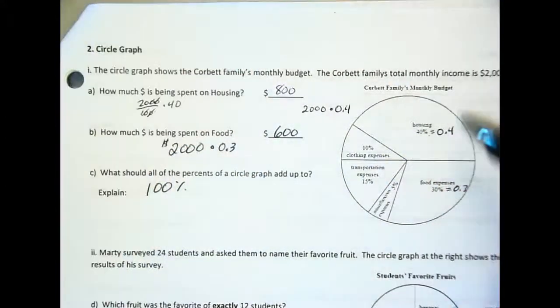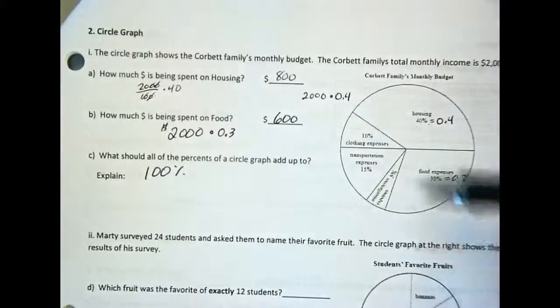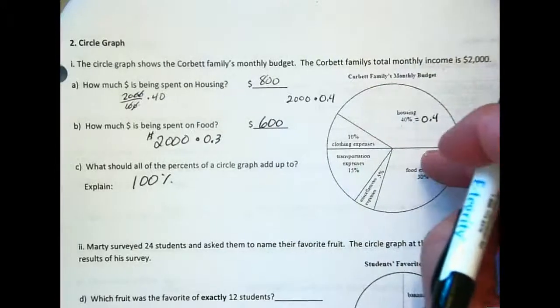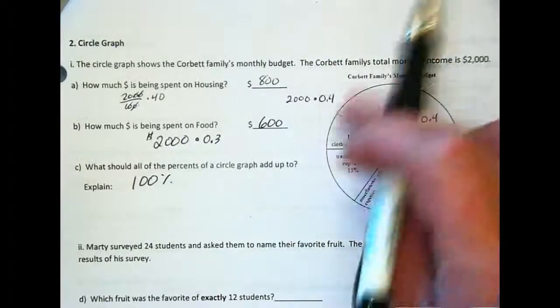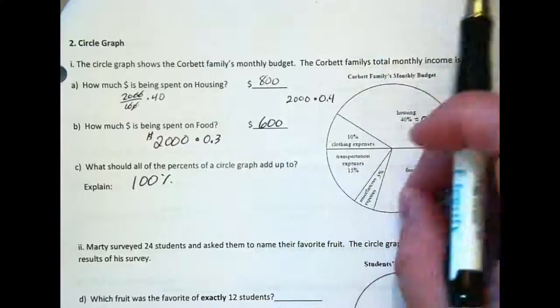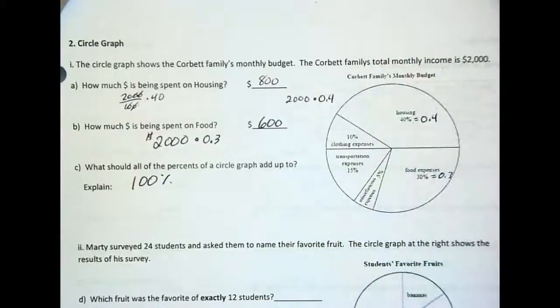This represents your entire budget. You can't add anything else, otherwise it doesn't fit together perfectly. Since the whole circle's filled up, that's 100%. If you took a slice out, then you no longer have that 100%.